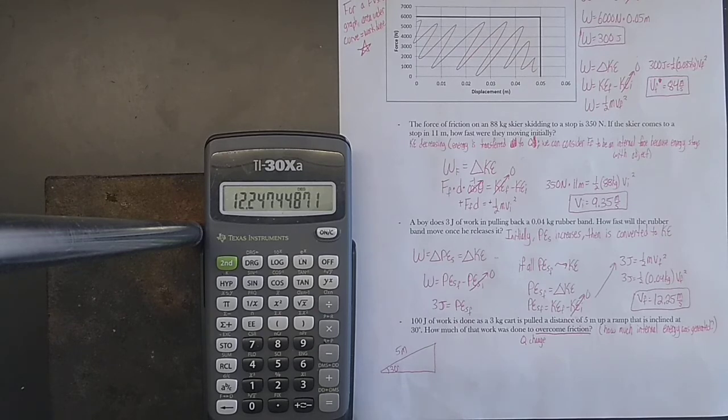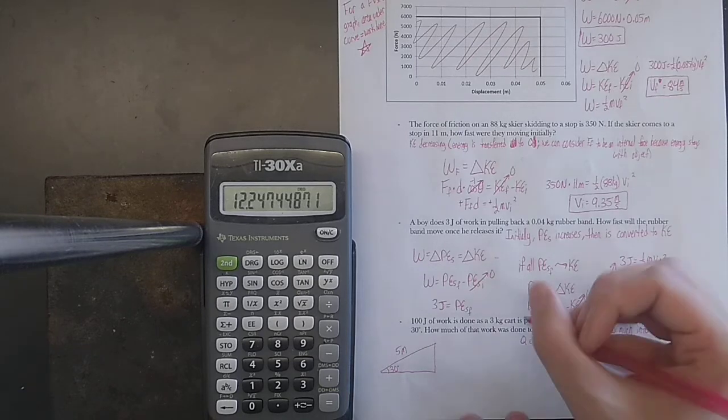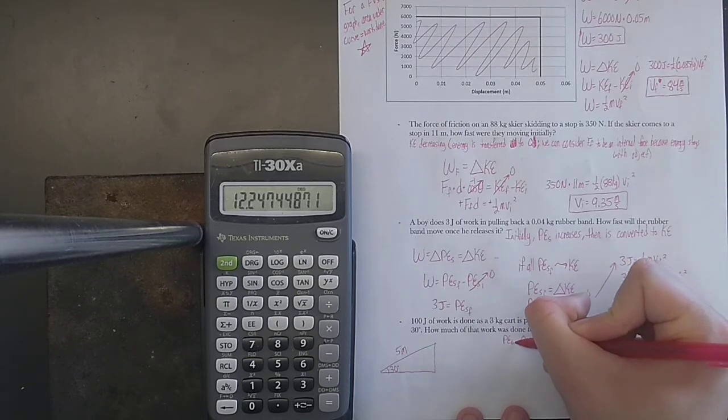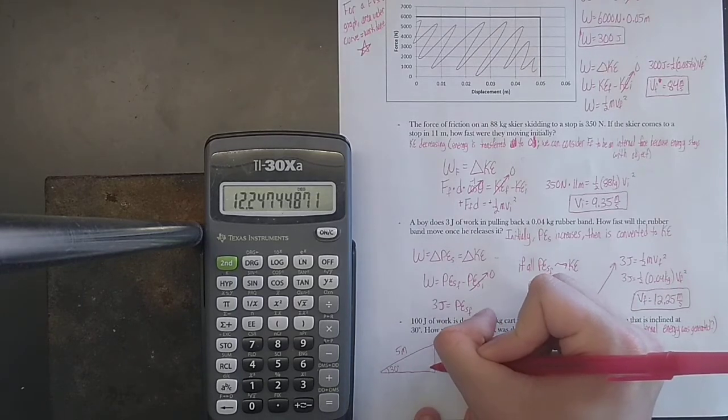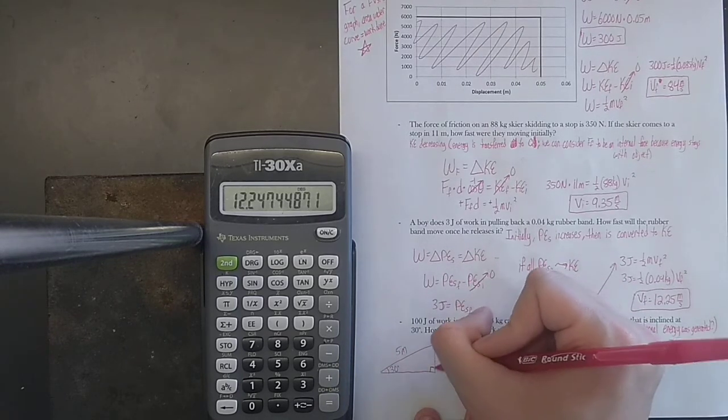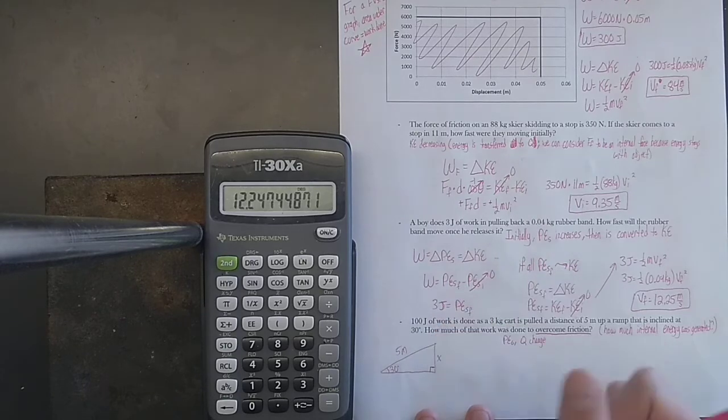However, you do know that the gravitational potential energy is changing. You know this because the object goes up. You need to figure out how high it goes up. If you think about a ramp, you know that we have a right triangle here. We are looking for the height that the object moves up if it goes 5 meters up the ramp. Based on the angle we were given, that's the opposite side. This is the hypotenuse. This is a trig question. Opposite and hypotenuse are associated with sine.